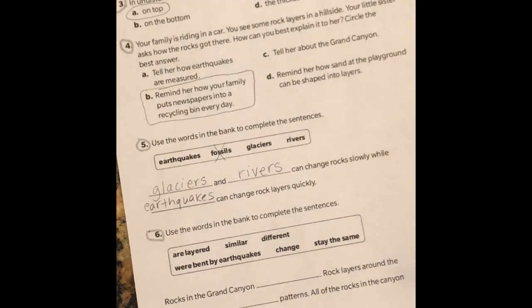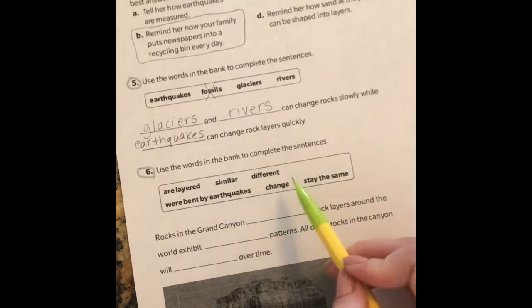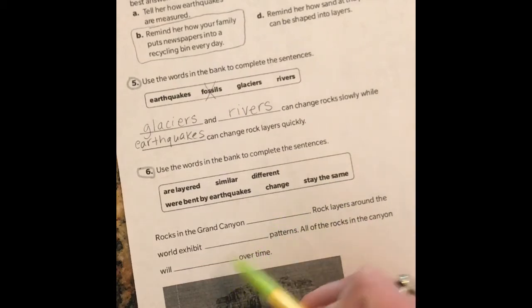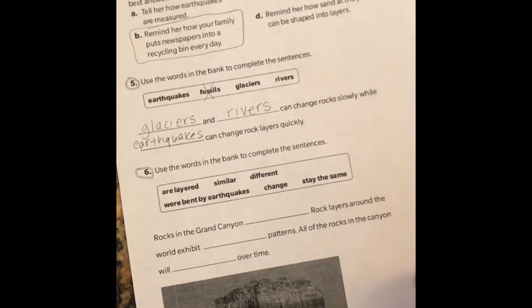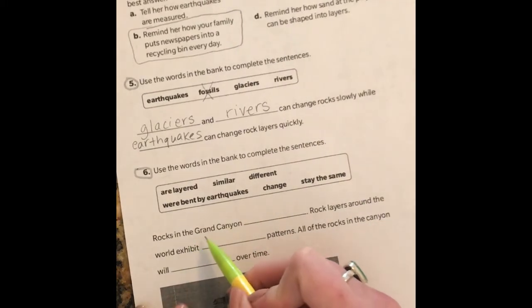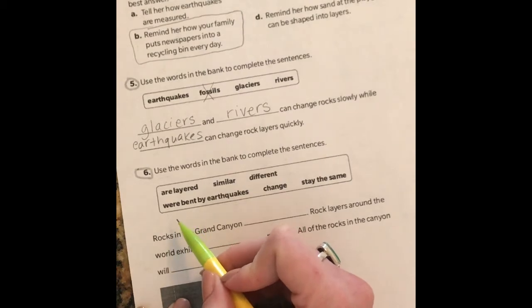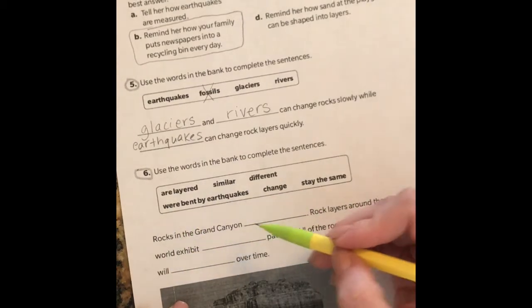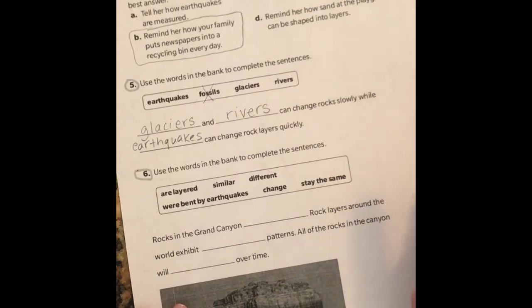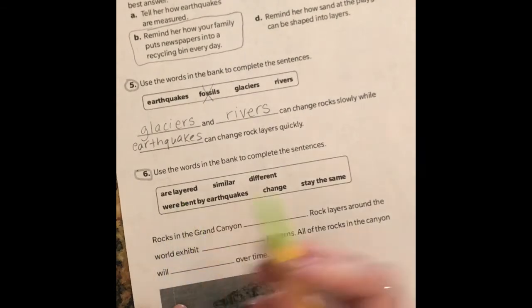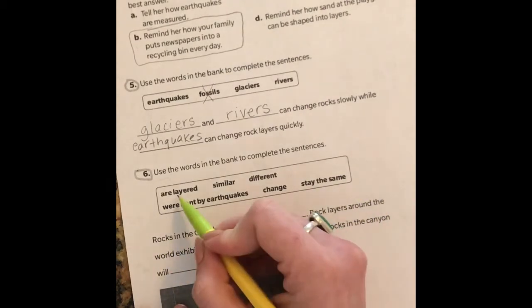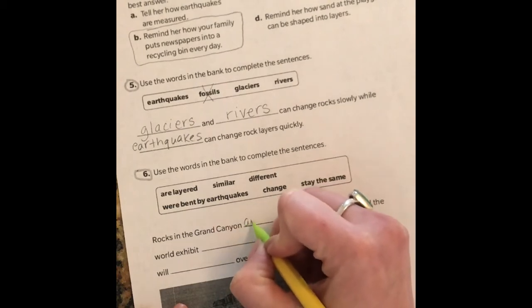So we have more terms here than blanks, so we have to be a little bit more selective. Just read through the terms and figure out what makes sense in the sentence. Rocks in the Grand Canyon were bent by earthquakes. That doesn't make any sense. We haven't read about earthquakes changing the Grand Canyon. Think about how we've been looking at rocks. We've really been studying their layers. So rocks in the Grand Canyon are layered is what we're going to put there.